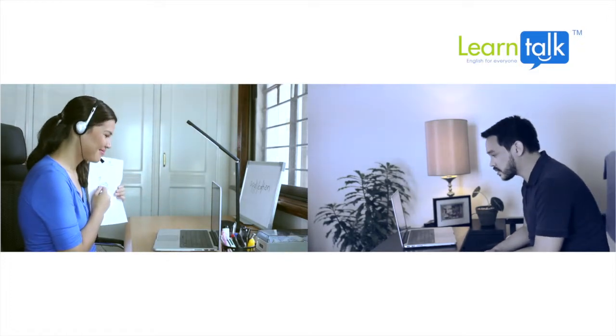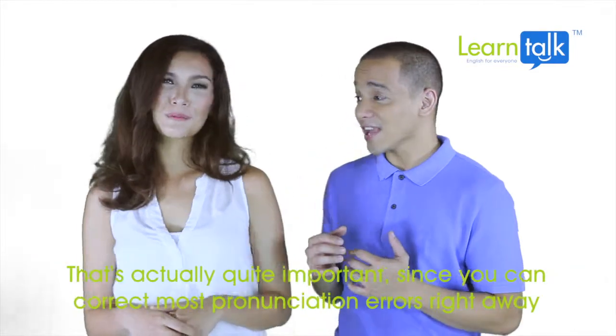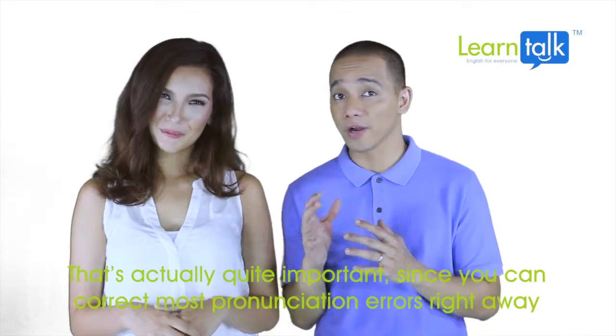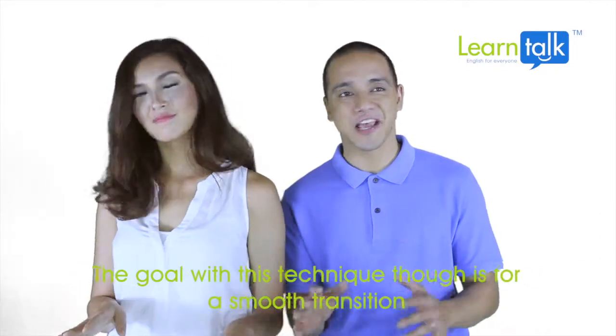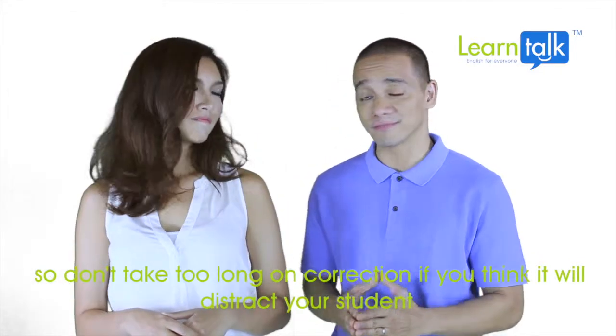This is a bus. Notice how the teacher asks the student to repeat? That's actually quite important, since you can correct most pronunciation errors right away. The goal with this technique, though, is for a smooth transition, so don't take too long on correction if you think it'll distract your student.